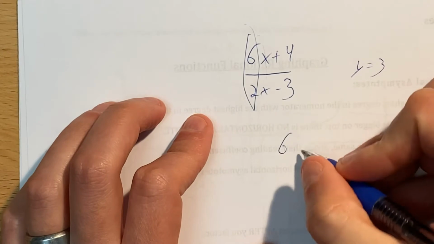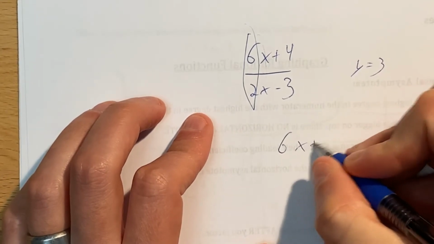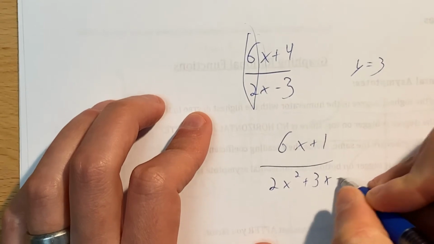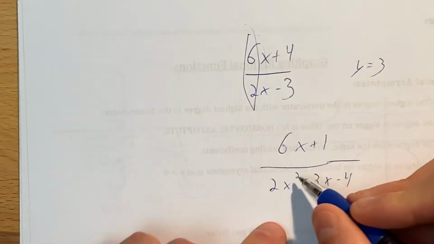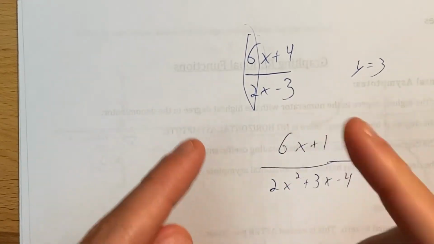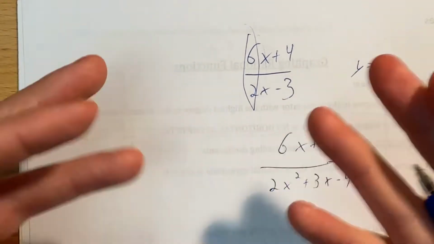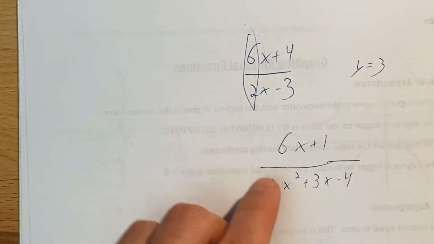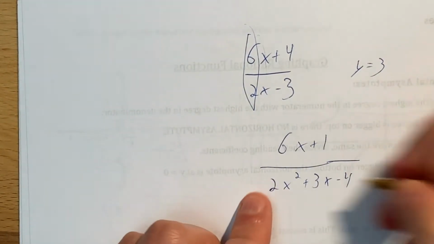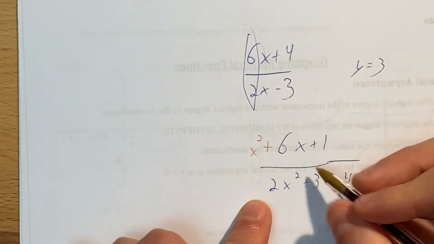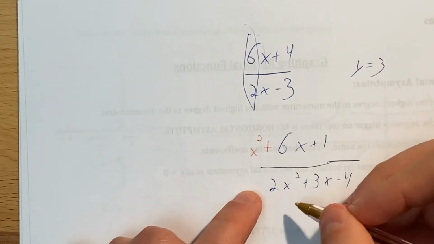But before I said if I have like 6x plus 1 over 2x squared plus 3x minus 4, the degree is bigger on bottom. But you could technically say, no, they're not. They're the same. What? Because technically, there is an x squared on top to match it. It's just how many are there?